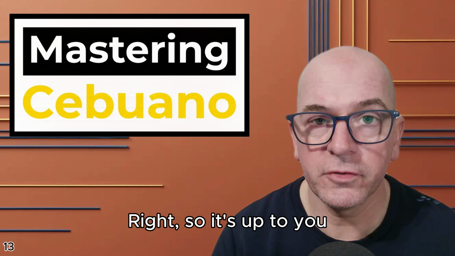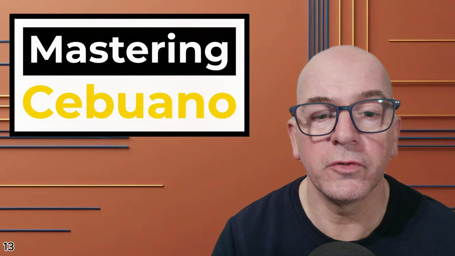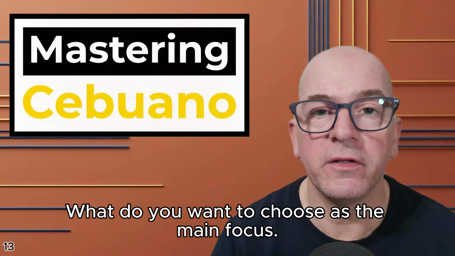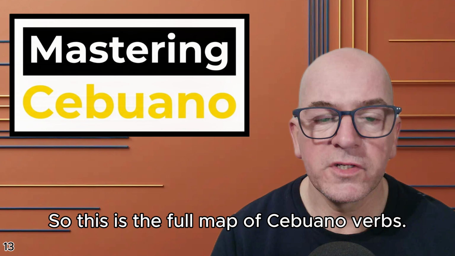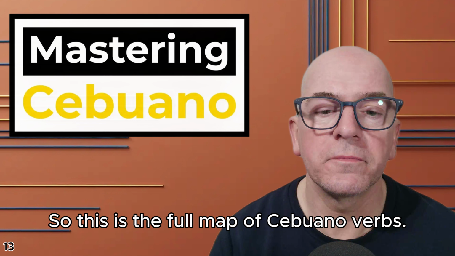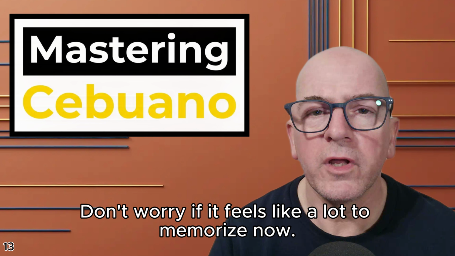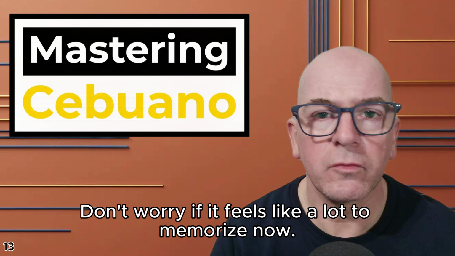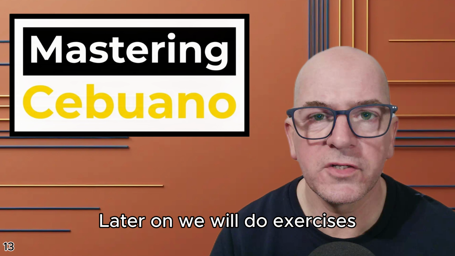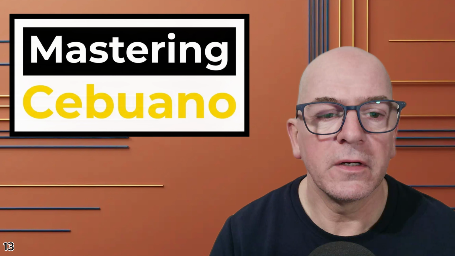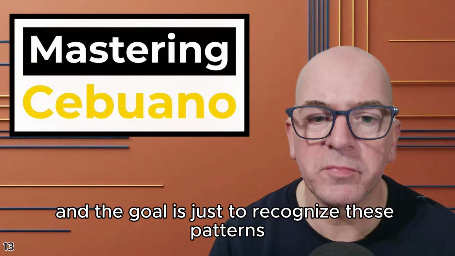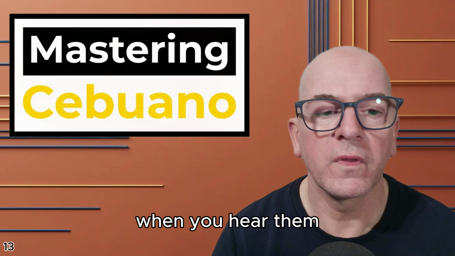Right? So it's up to you. What do you want to stress? What do you want to choose as the main focus? So this is the full map of Cebuano verbs. Don't worry if it feels like a lot to memorize now. Later on, we will do exercises, a lot of exercises. The goal is just to recognize these patterns when you hear them.